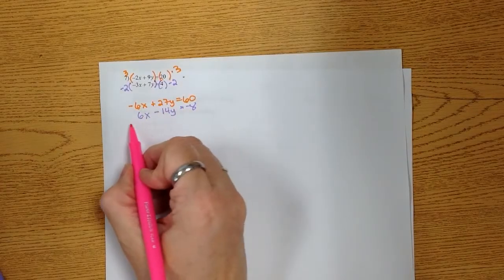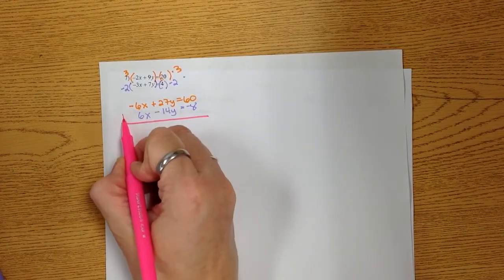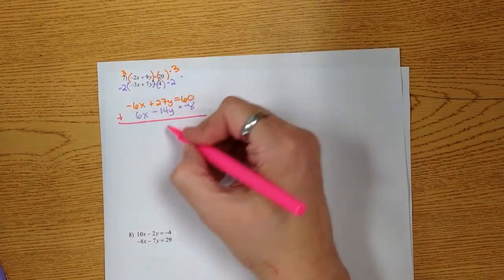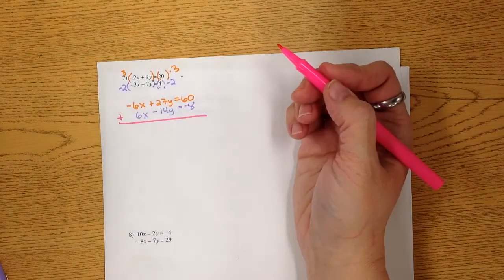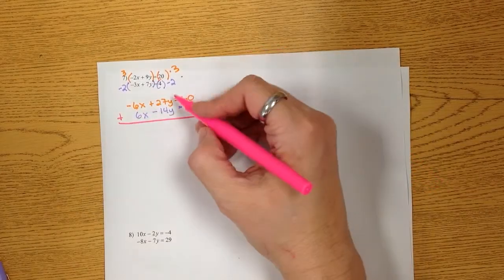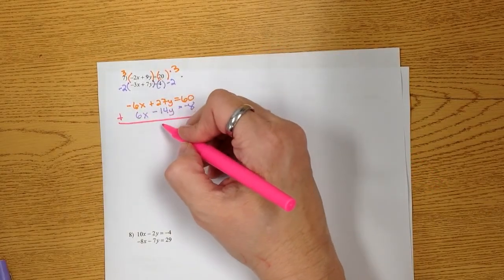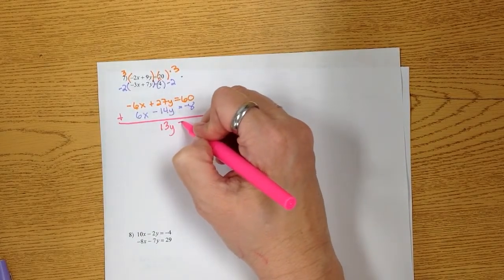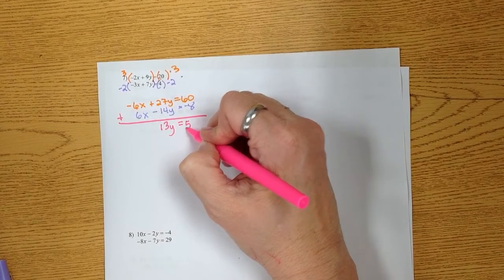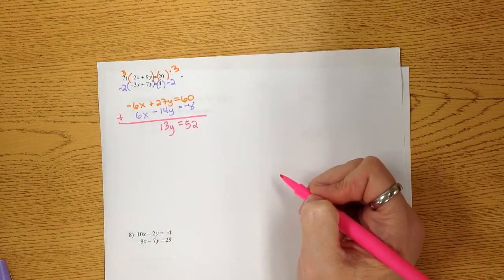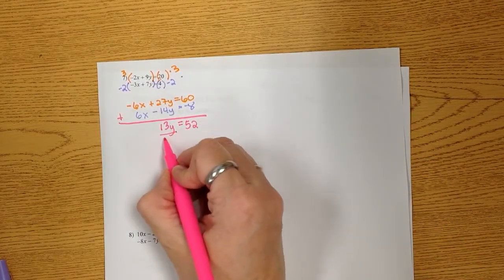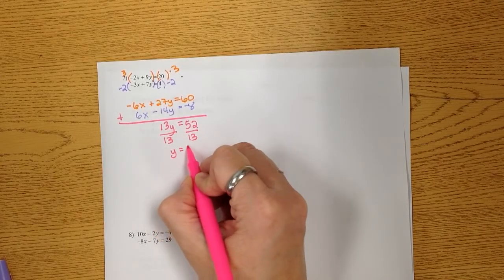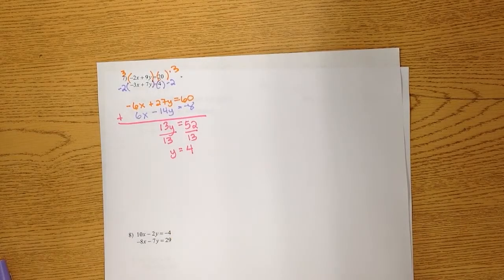Then we do just like we did before, and we add these two together. When I add them together, notice that the x's cancel out. Then here, 13y equals 52. I divide both sides by 13, and I get y equals 4.